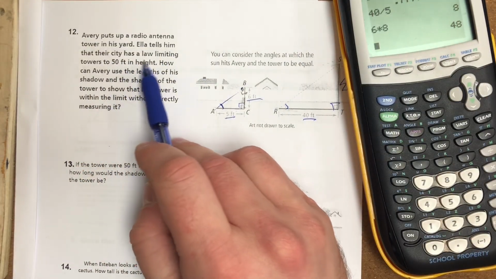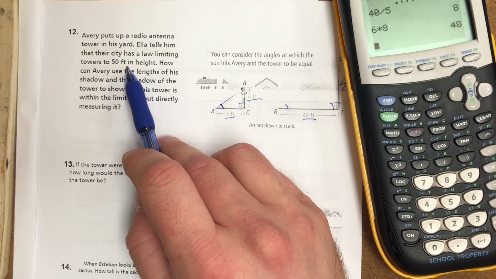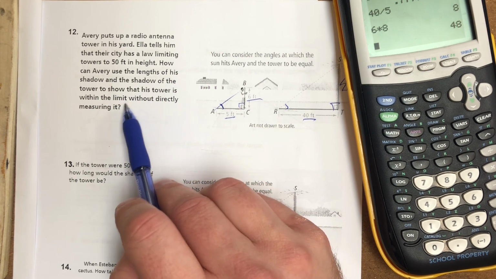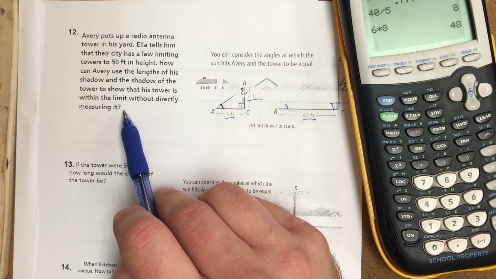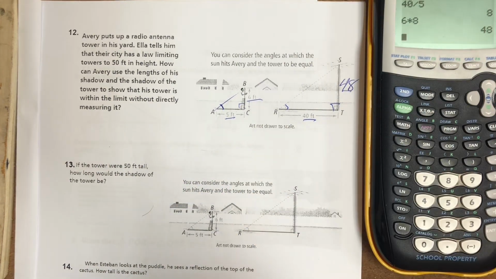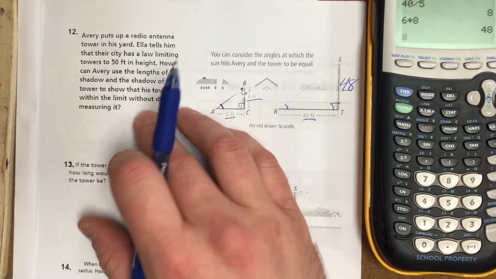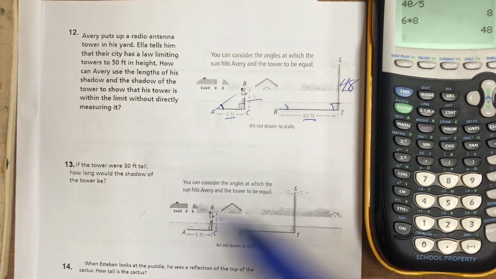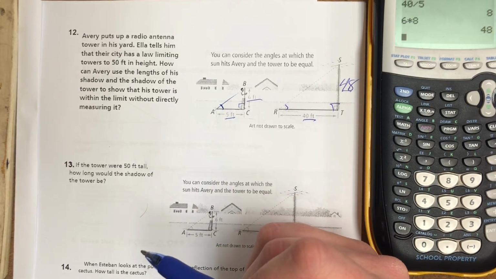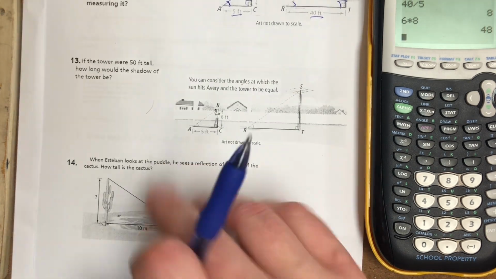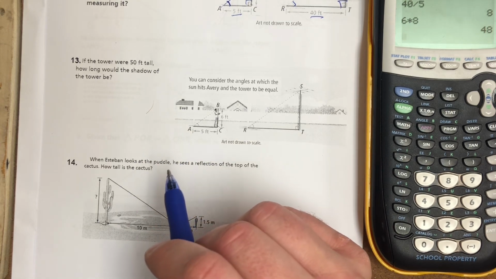Ella tells him that their city has a law limiting towers to 50 feet in height. How can Avery use the lengths of his shadow and the shadow of the tower to show that his tower is within the limit without directly measuring it? Oh, you know what? I was complaining. You put that tower up, instead of having to measure it, you could use this method to go, look, here's the math. It's only 48 feet tall. It's not so bad. That's what I get for complaining before I read. Never do that. I'll do it again in the same video, watch.